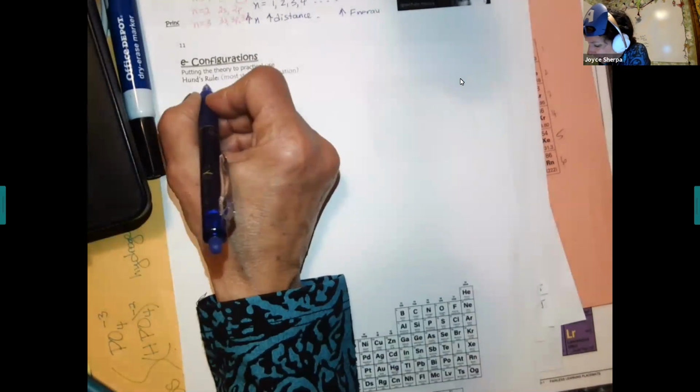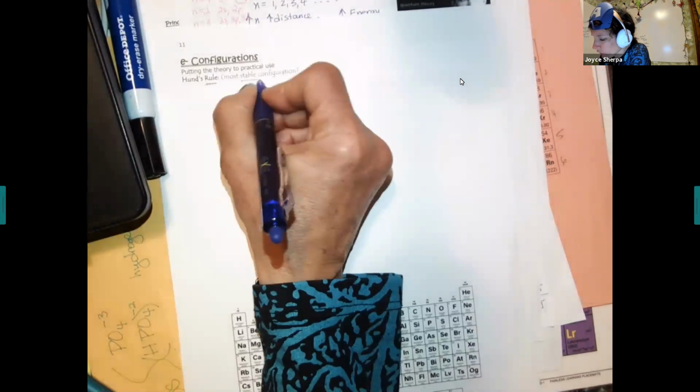I actually had meant to give you a page with a periodic table on it. So we're going to put all that theory to practice with one other rule. He's probably a chemist, so he only gets to make rules. And the rule is that you always go with the lowest, the ground state configuration.